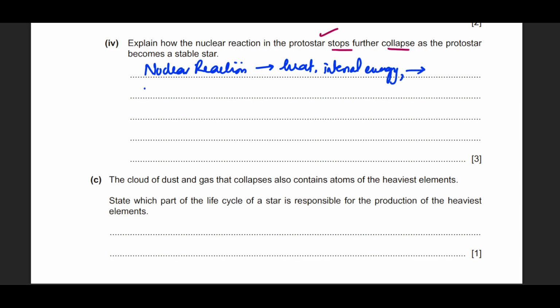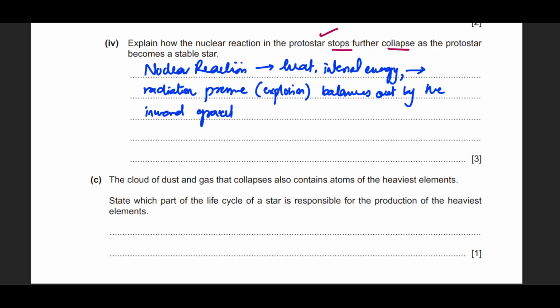Due to this, we have some radiation pressure, you can say an explosion outwards. When this explosion is balanced by the inward gravitational pull, a stable star is formed.